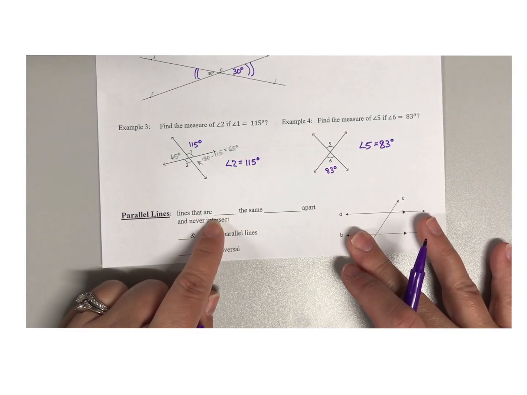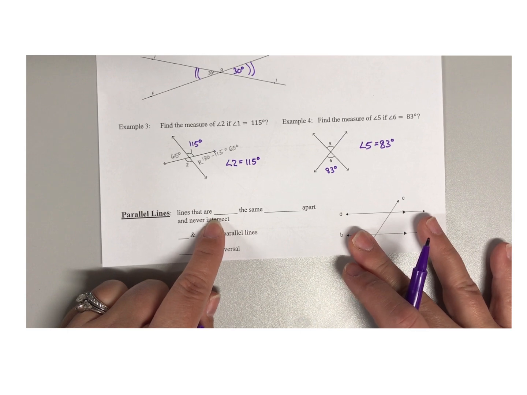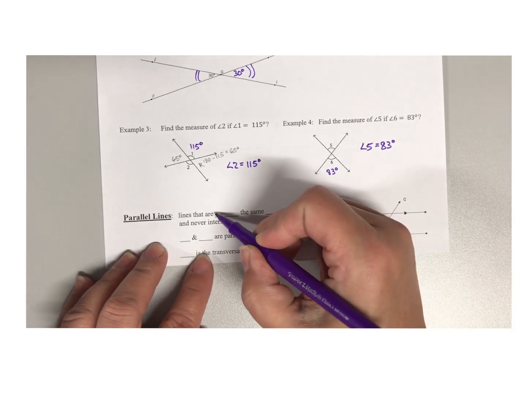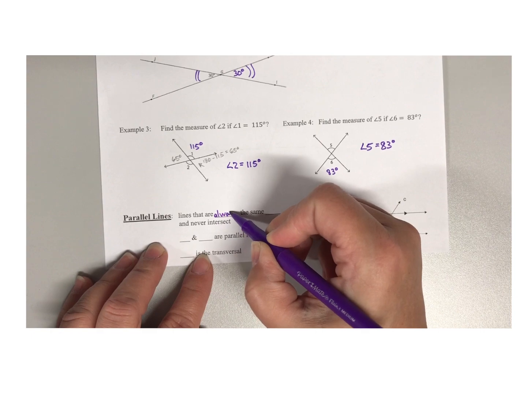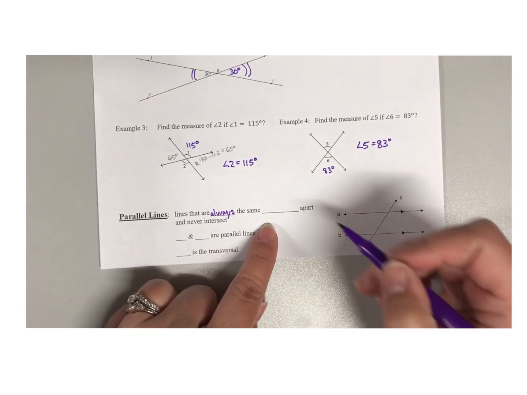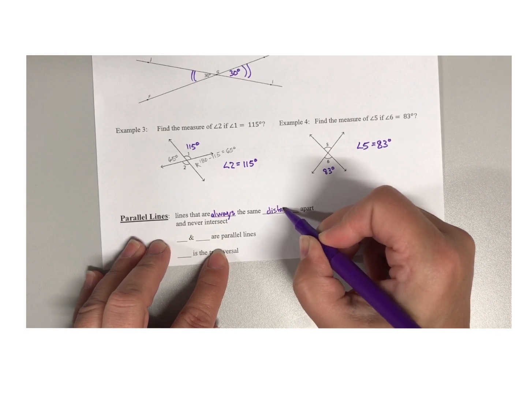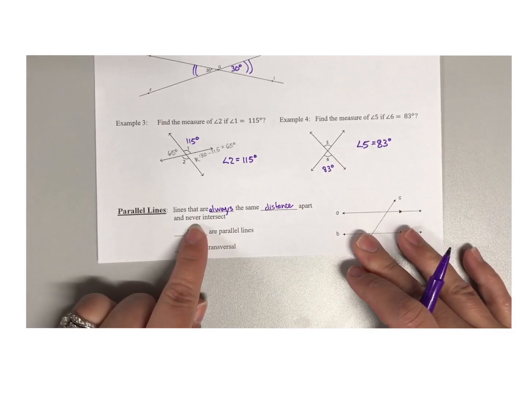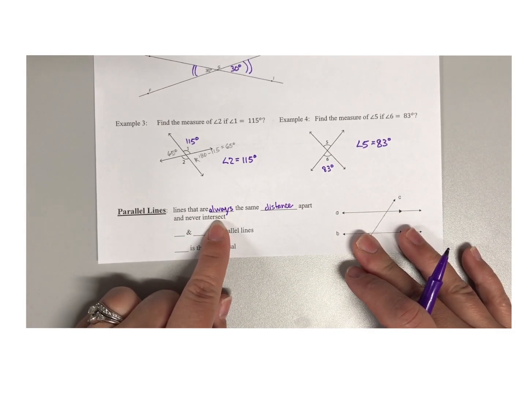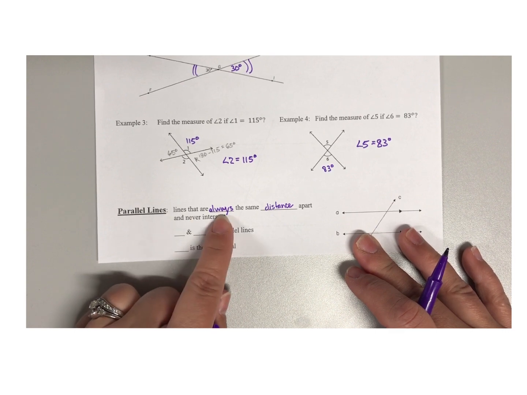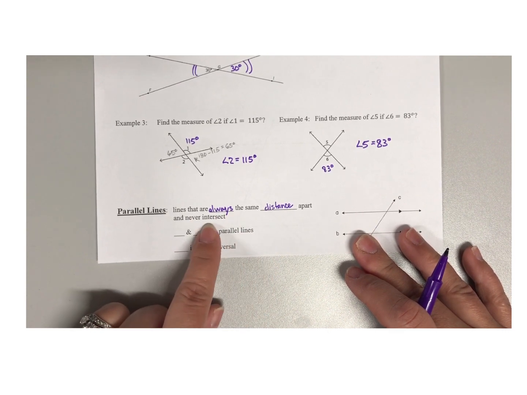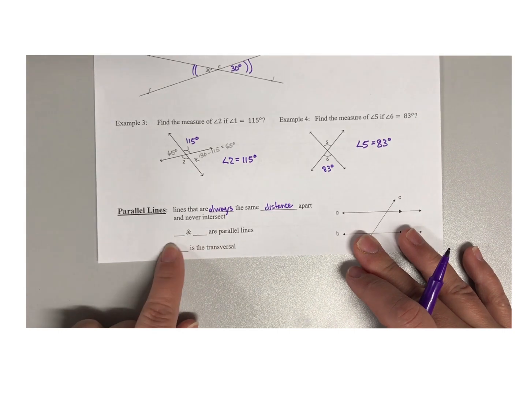Lines that are always the same distance apart and never intersect. That is what is called parallel lines. So what are examples of parallel lines in our real life right now?